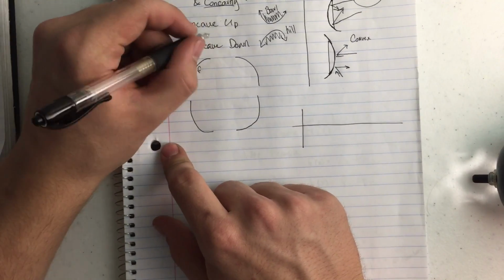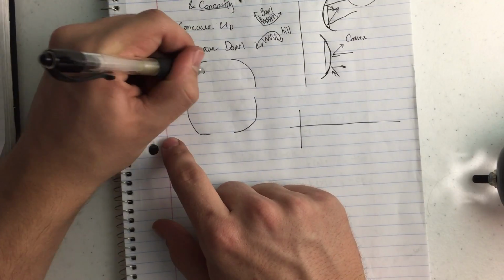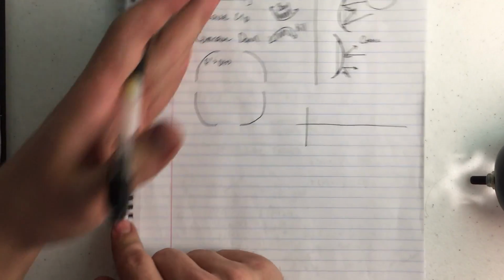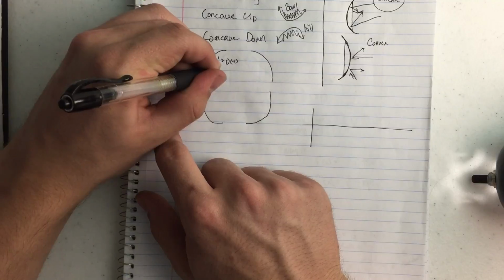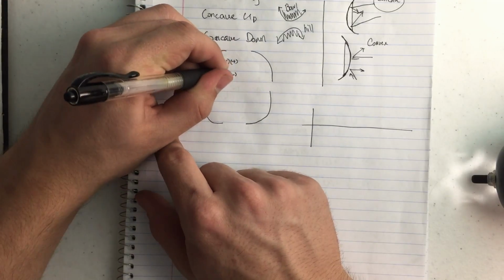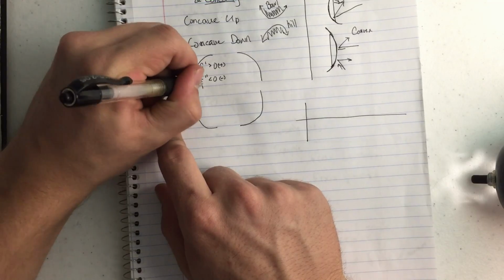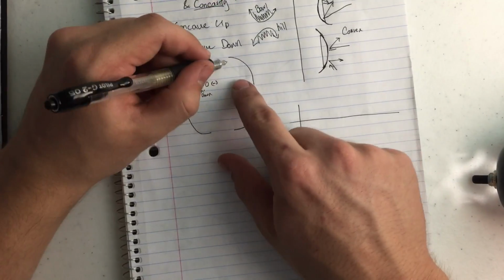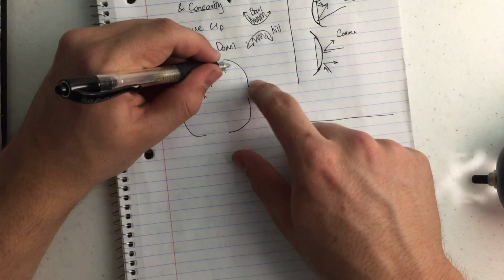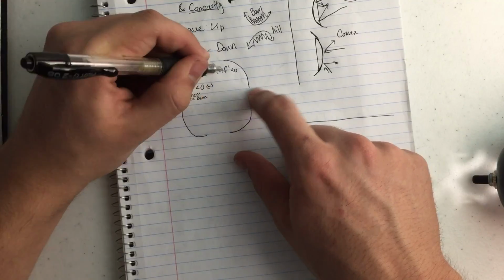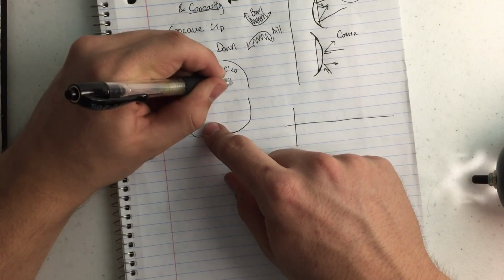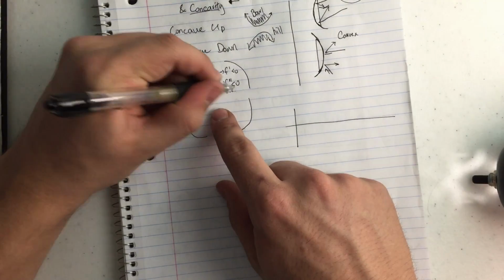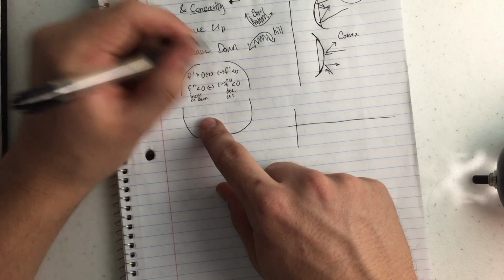So in this one, f prime would be greater than 0, so a positive slope. So we can see that the function itself is increasing, an upward slope, but the second derivative is less than 0, so negative, or concave down. So this would be increasing, concave down. In this one, we're going to have an f prime that is less than 0, so it's negative, and then an f double prime that is also less than 0, so it's concave down. And so that would be decreasing, concave down.